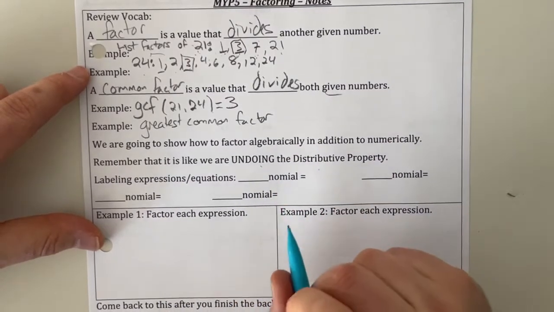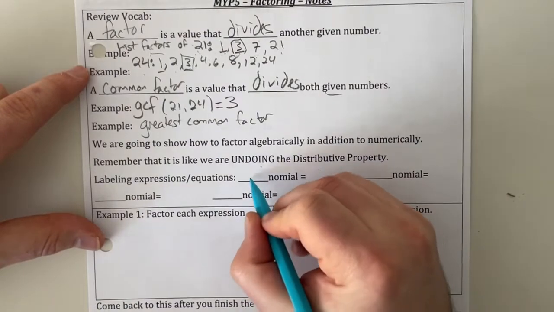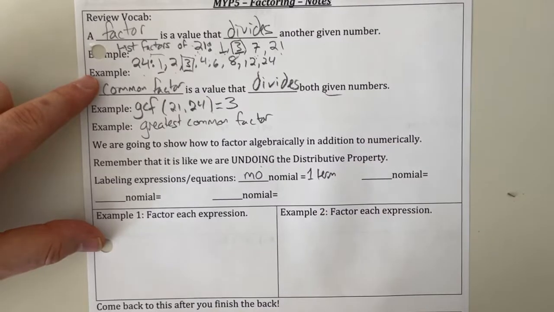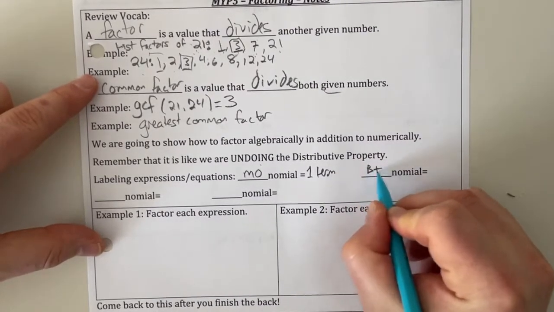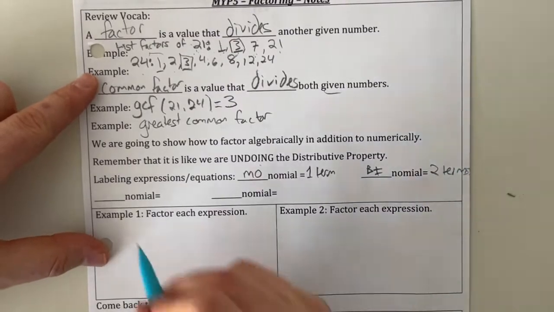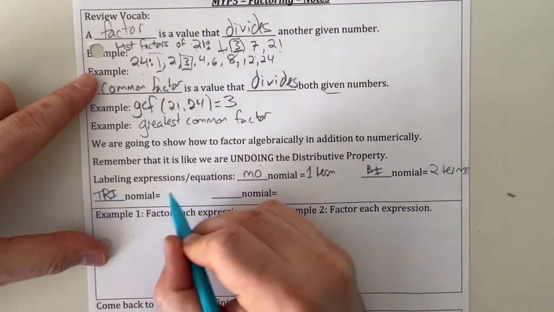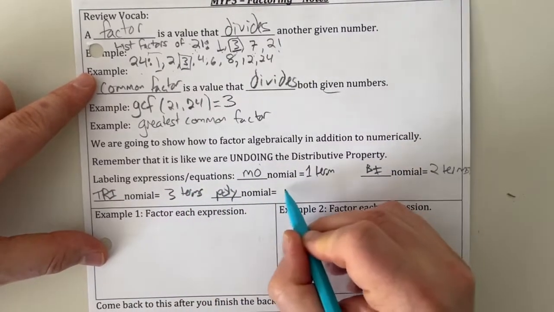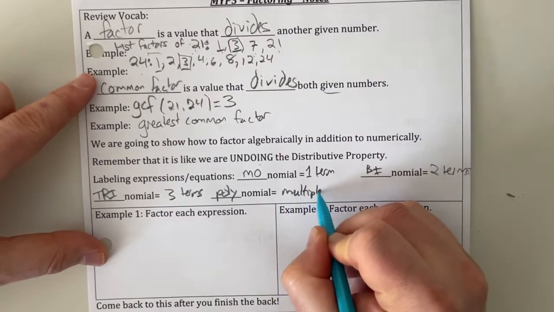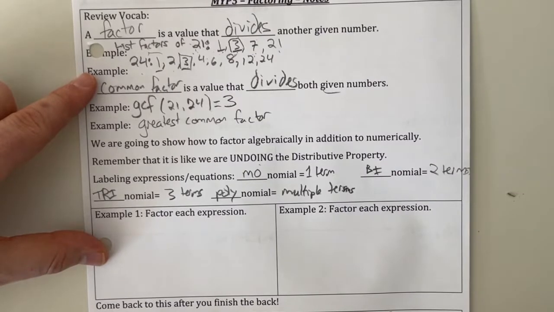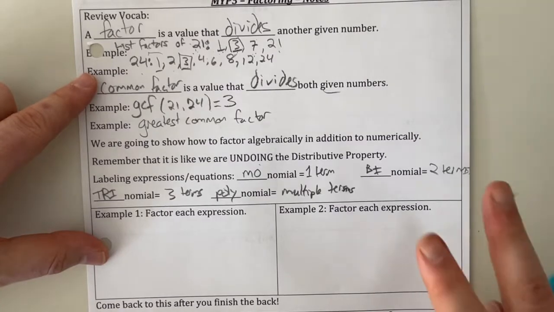Some other ideas for you. We can say a monomial is going to be one term. A binomial is going to be 2 terms. A trinomial is 3 terms. And a polynomial is going to be multiple terms. And so what we're going to be working with first is going to have a binomial, so we're going to have 2 terms.